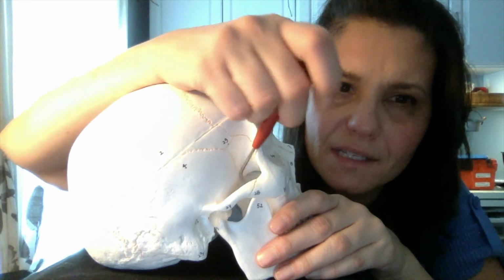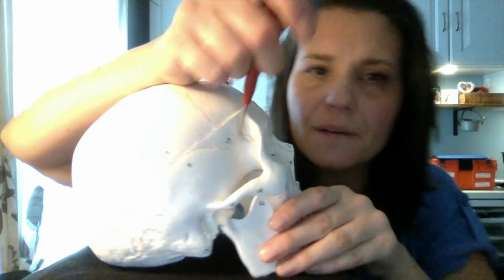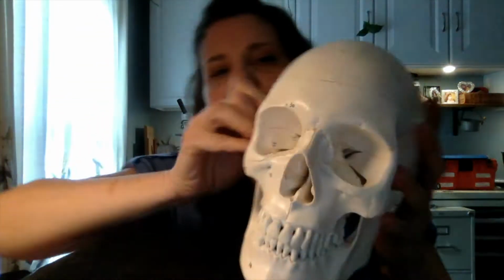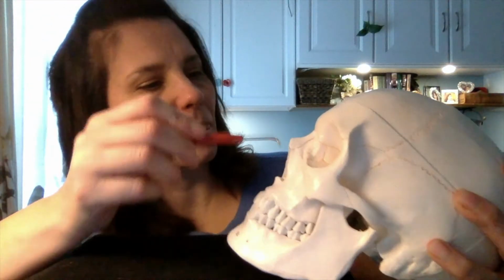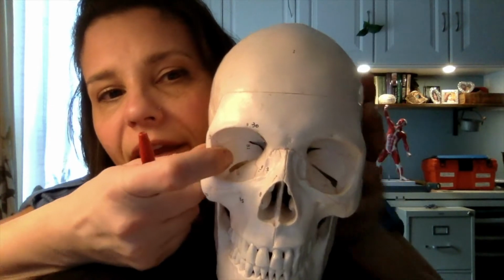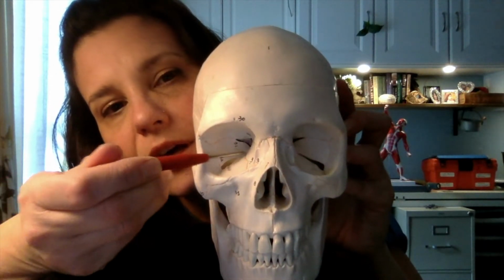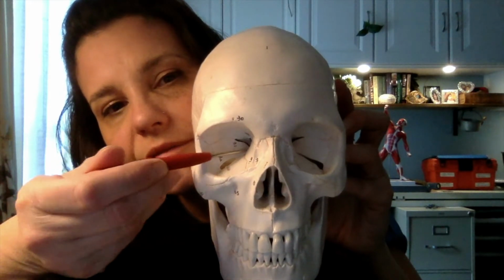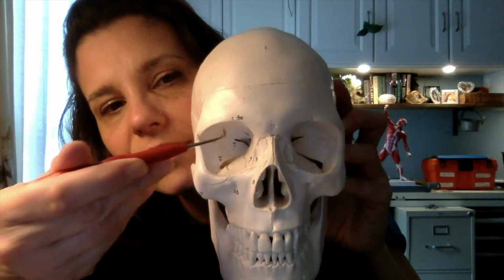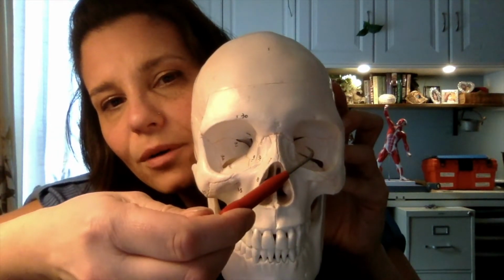This is the sphenoid bone, the sphenoid bone. So it comes out a little bit here. We can see a little bit. Let's see if we can find it inside. It also forms this part of the inner eye right there. So that's also the sphenoid, which makes up the posterior part of the eye socket, or the orbit. Okay, we've got the frontal here, and on this side as well, the sphenoid bone.